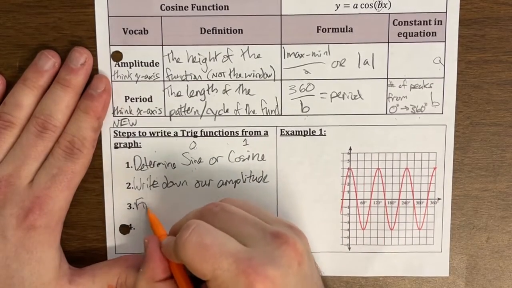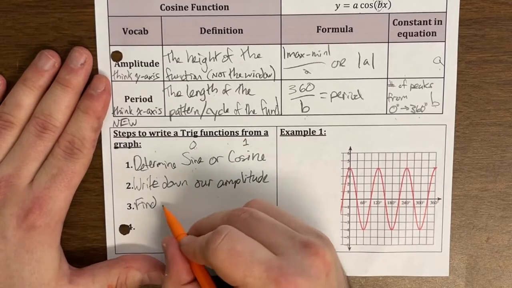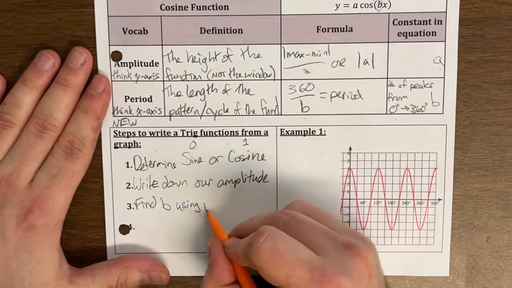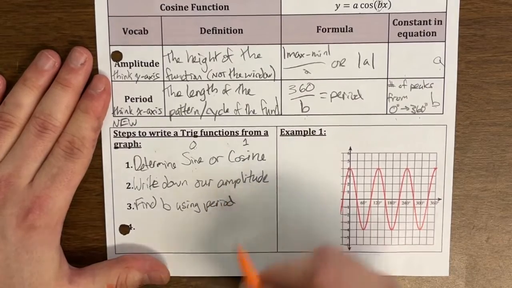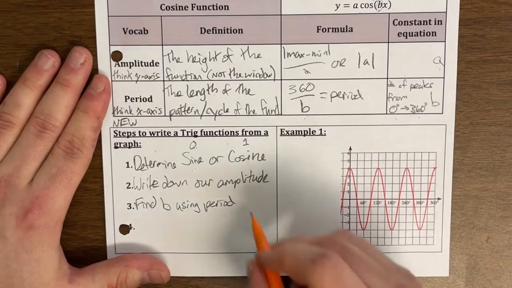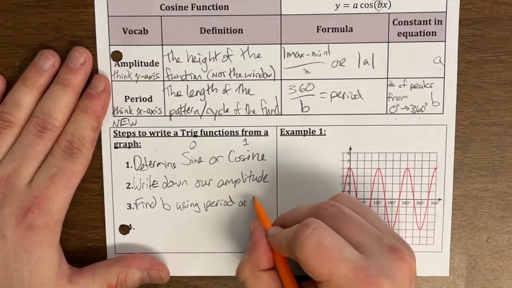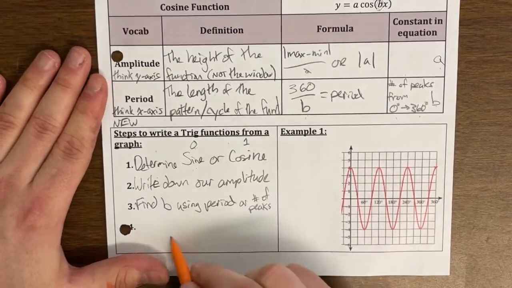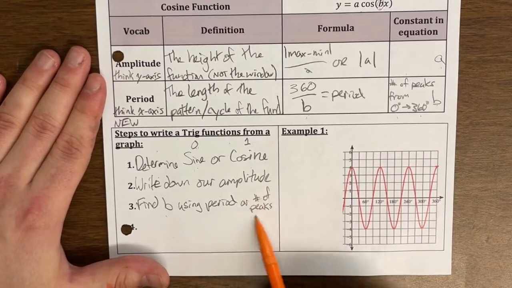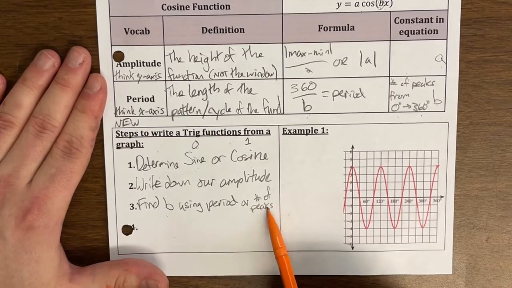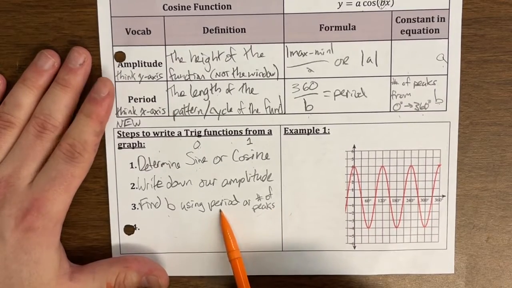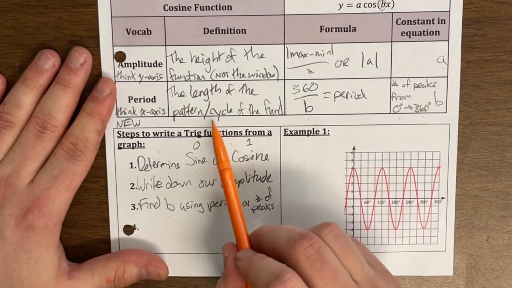Then we can find, step 3, find B using period or the number of peaks. Make sure you can use either one. If it goes from 0 to 360, then I can count the number of peaks, or I have to find that period. Remember, that's when it repeats itself.